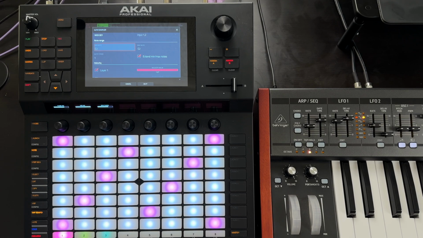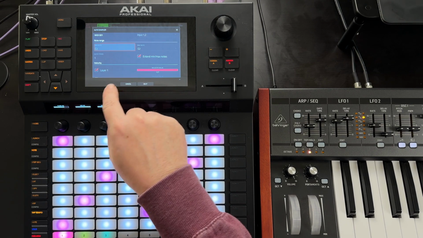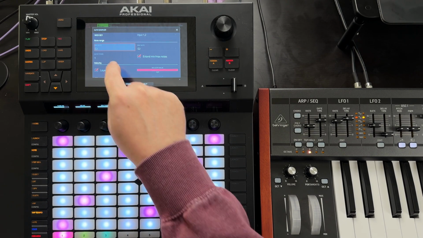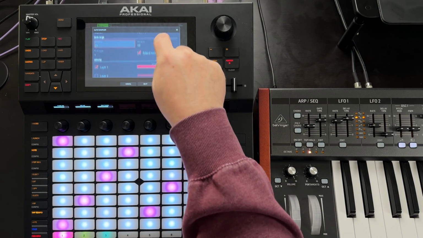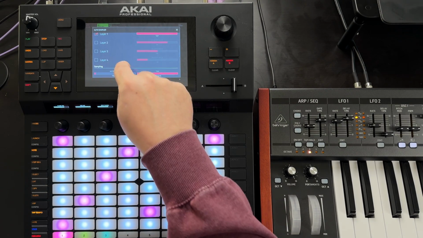All right, so I've completed this auto sample. You can see that I've done it for a very short range here, just C2 to G2. The note stride was 1. We just did 1 layer at 127.